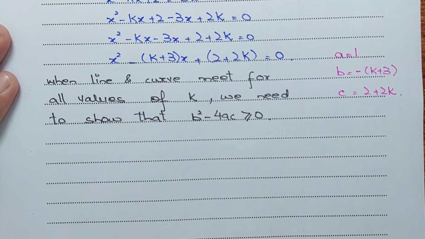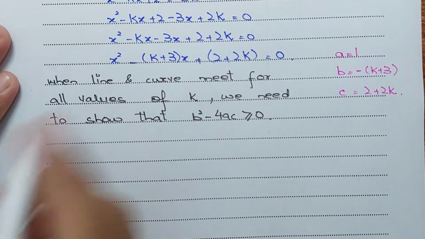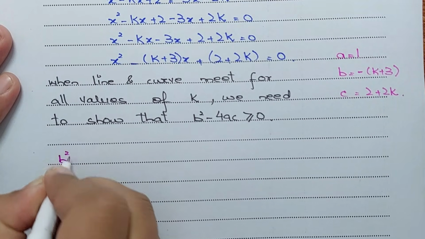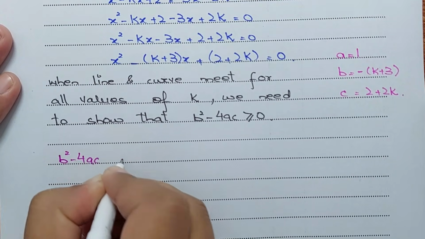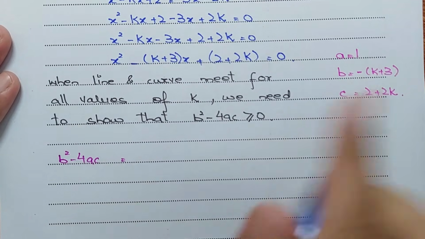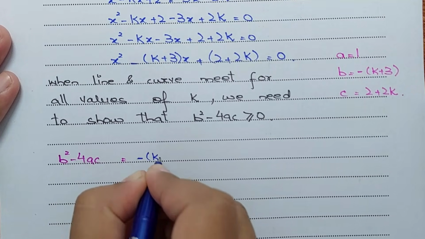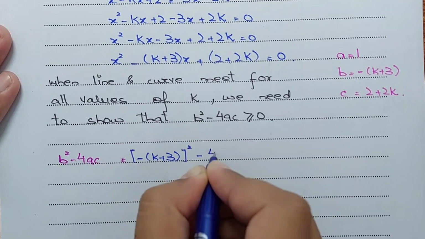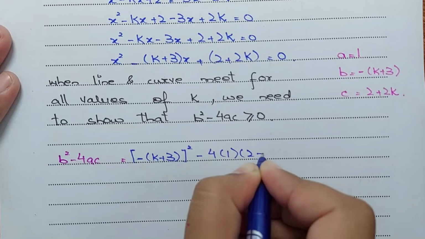Okay, so let me solve the discriminant. So here we have b square minus 4ac, and b is this, so minus (k plus 3) its whole square, minus 4 times the a value and the c value.